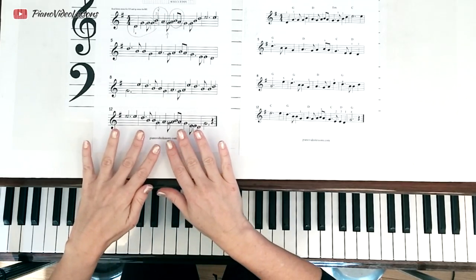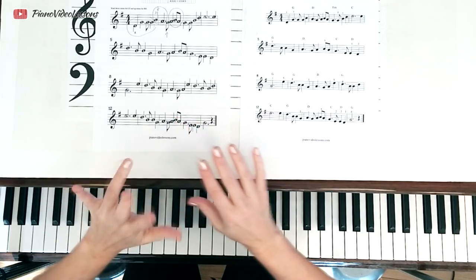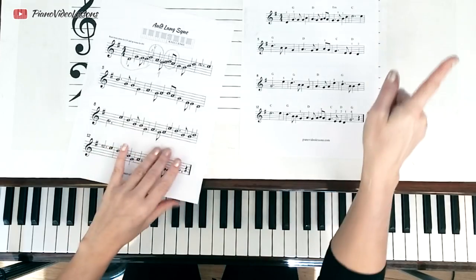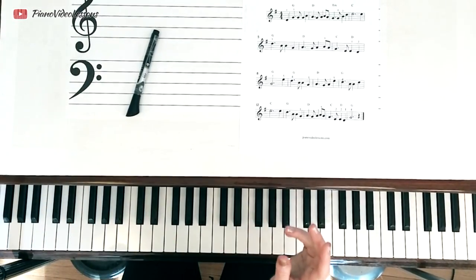There's an easier version for brand new beginners, so if you just got a keyboard for Christmas, you'll want to head over to that one. All you need to know are your finger numbers and the piano key names in order to play it. So just click the link here in the info card and that will take you on over to those lessons.